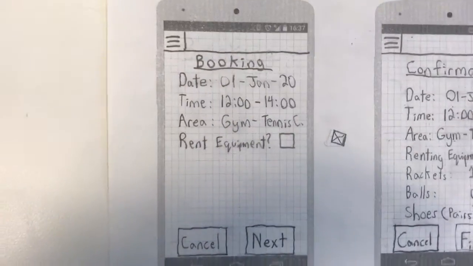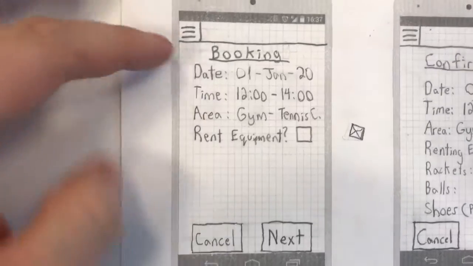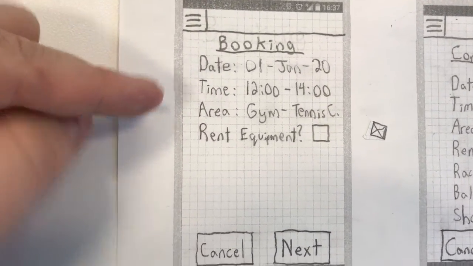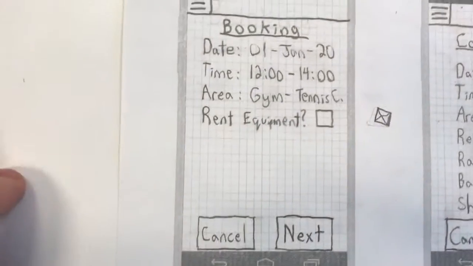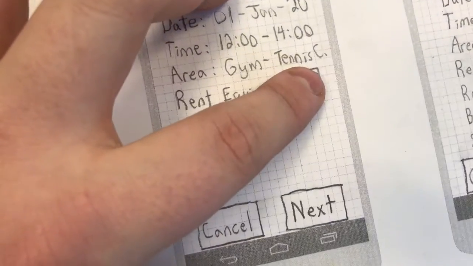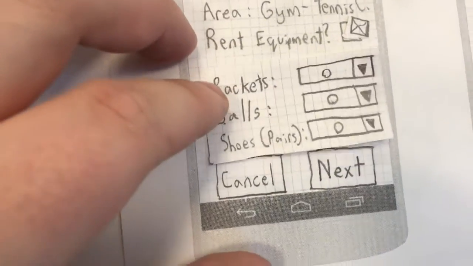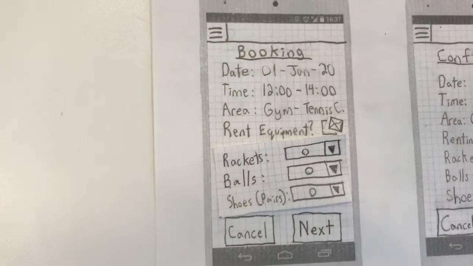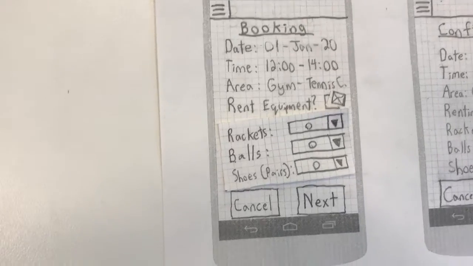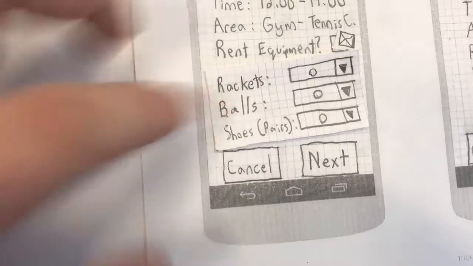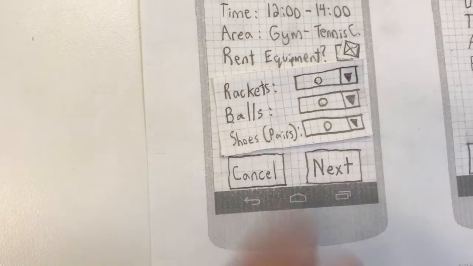And on the booking page, it'll list the date you selected, the time you selected, the area you've selected. There'll also be a checkbox for renting equipment, and if you tap that, it will show all the spinners for selecting your equipment to rent depending on the area you've selected. So for tennis court, you have rackets, balls, and shoes, and then you can either hit next or cancel.